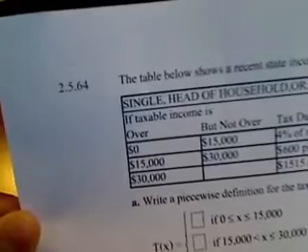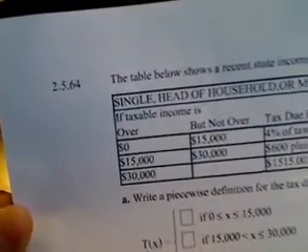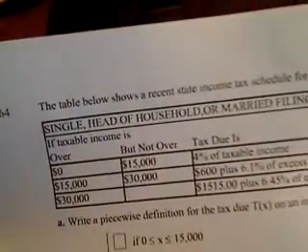Okay, hello everyone. This is a video to answer a question that was asked over email. The question was on 2.5.64, and it's this table right here. It's a little bit hard to see, so I'm going to read some of it to you.